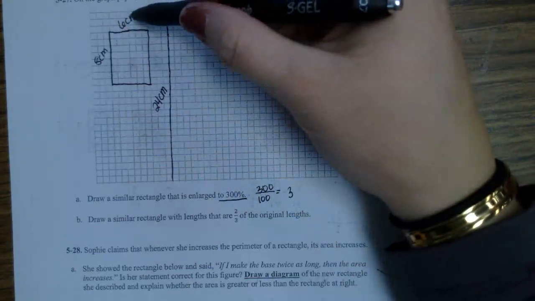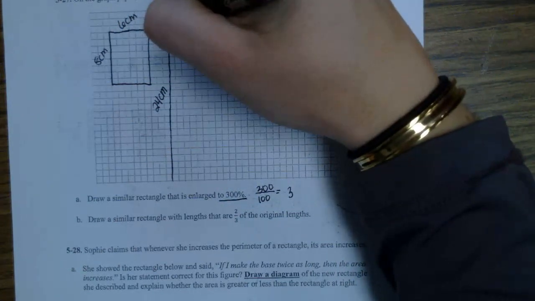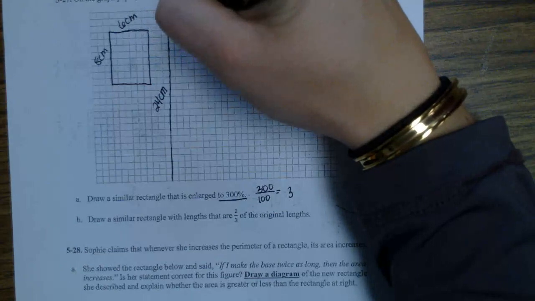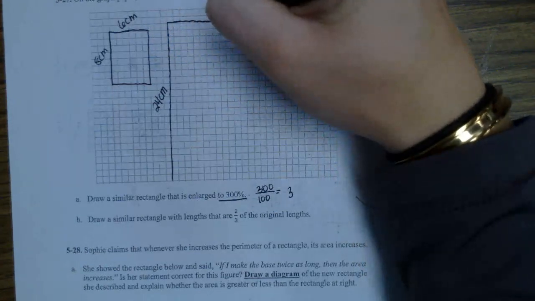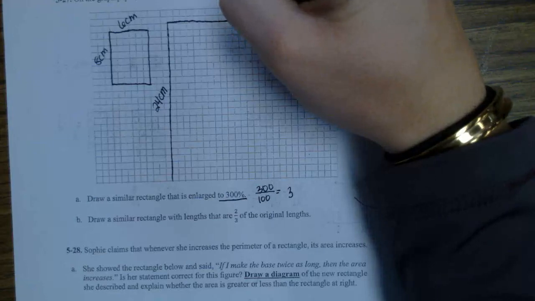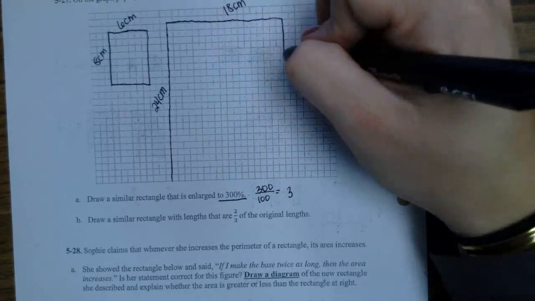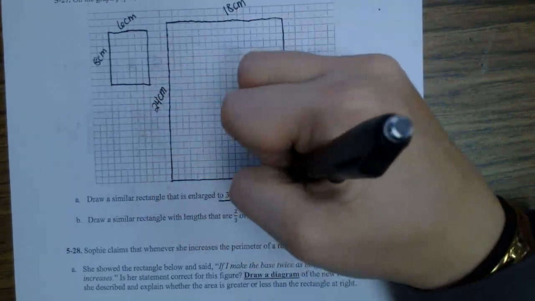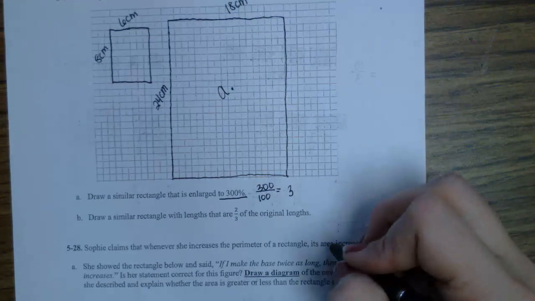Okay, and my 6 times 3 is 18. And I'm going to label that with part A so that I know.